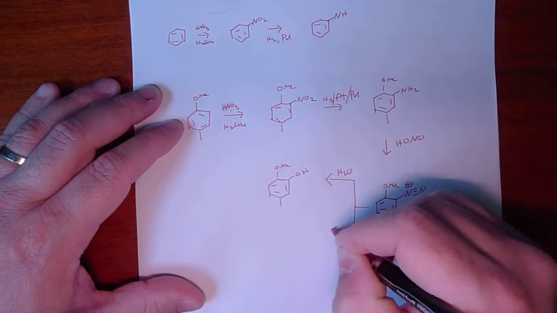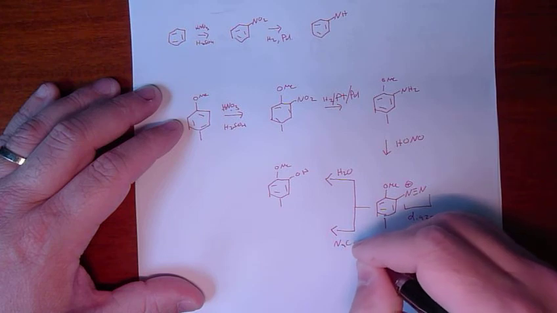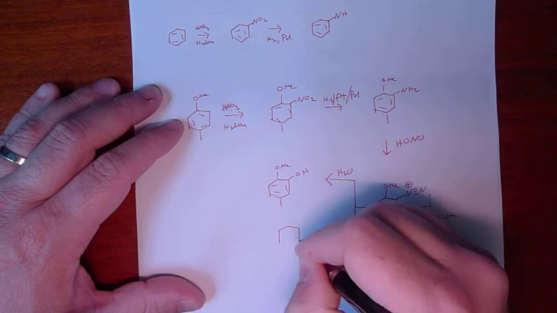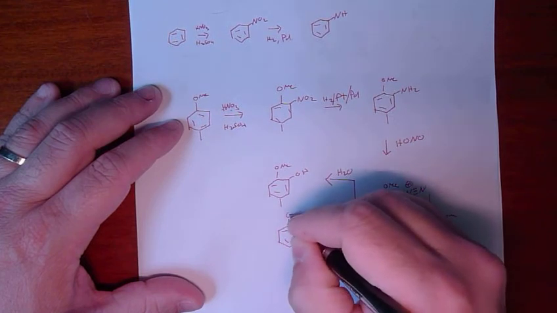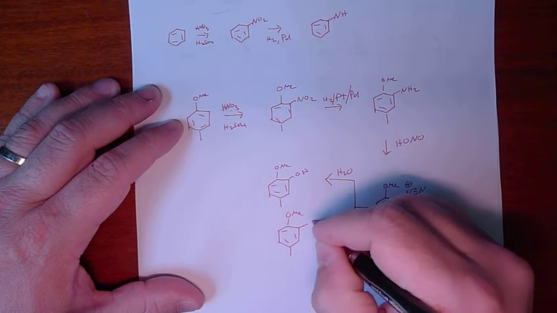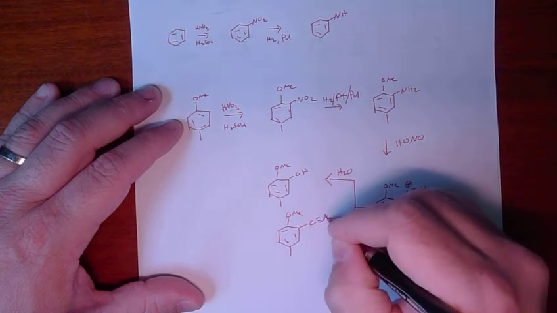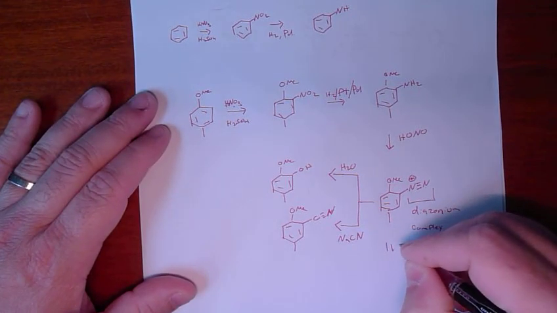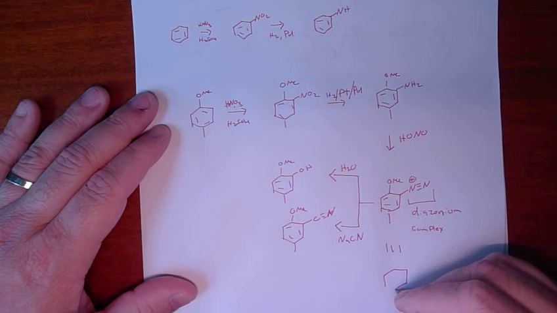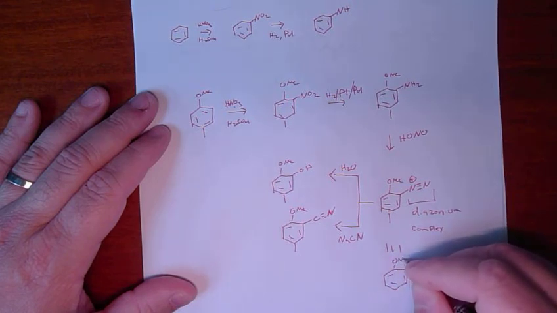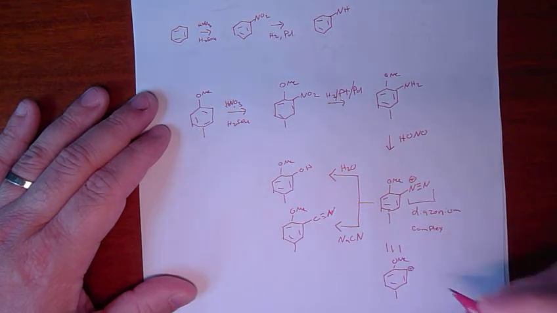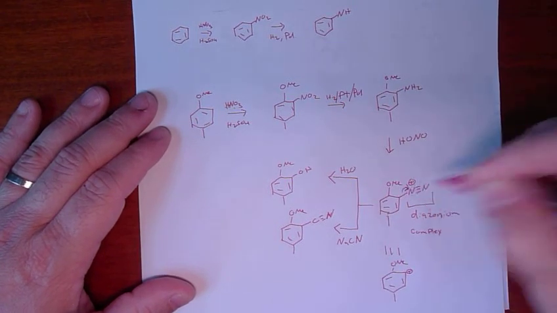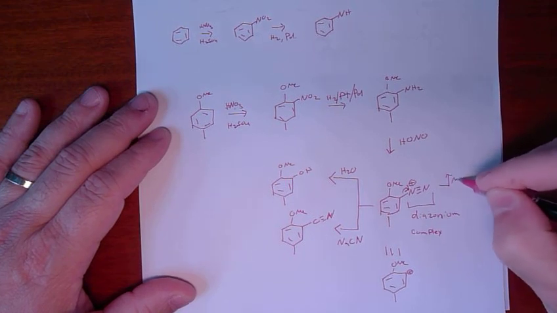Or in this case, you can treat it with sodium cyanide. And you can think about this diazonium complex basically like this. Okay, because what happens is that this goes like this, and you get nitrogen gas.